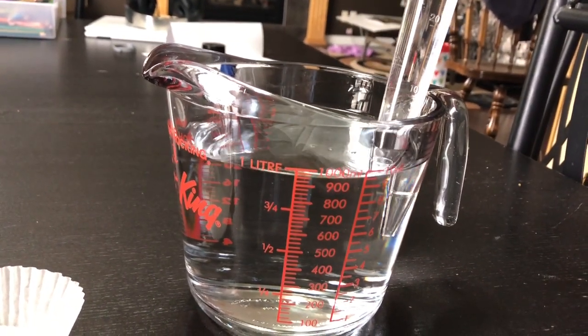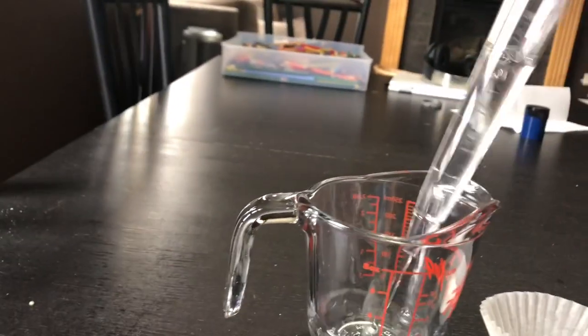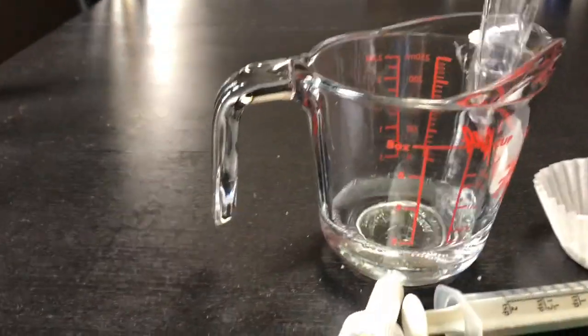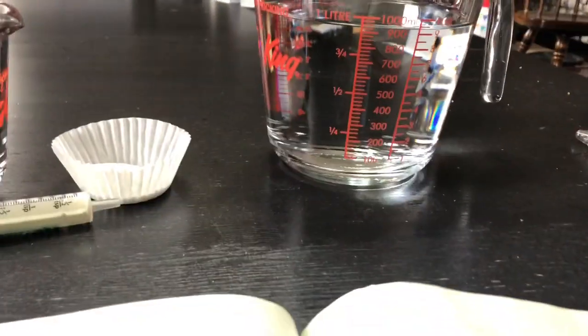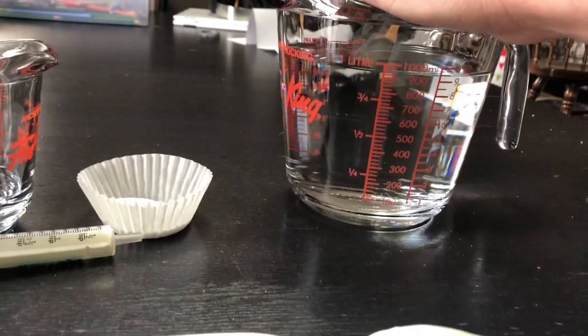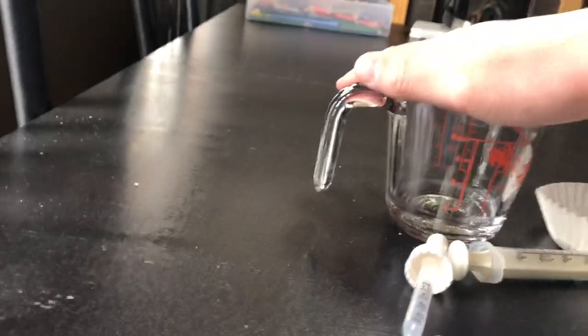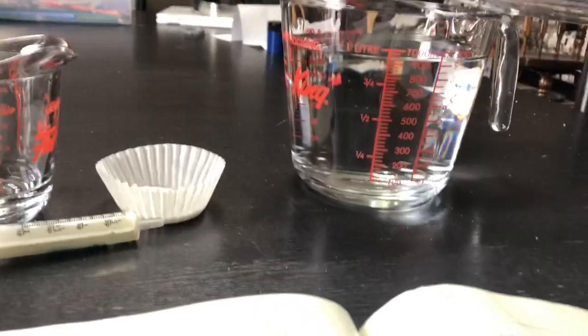Oops, not that good. I'm gonna take that out, and I'm gonna transfer it into here, okay? So I wonder why I did that. Why did I take 30 milliliters out of here and put it all in here? Well, let's figure out by using the next step, okay?